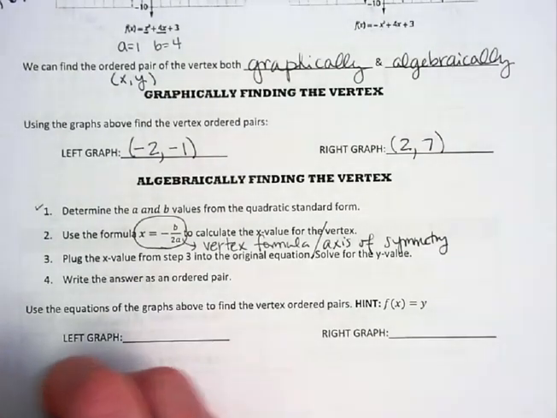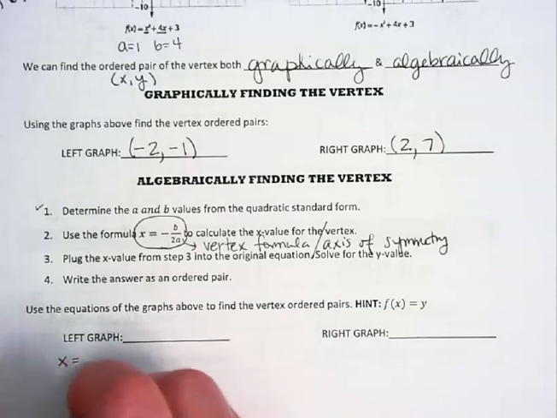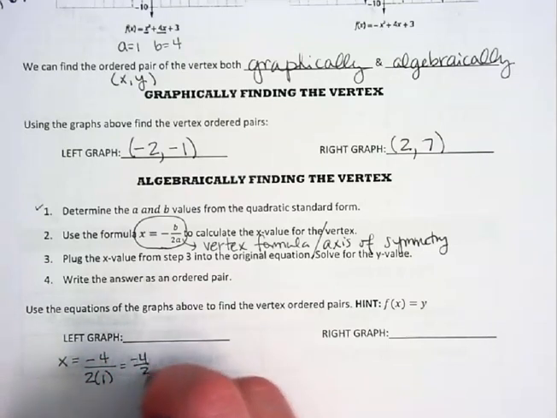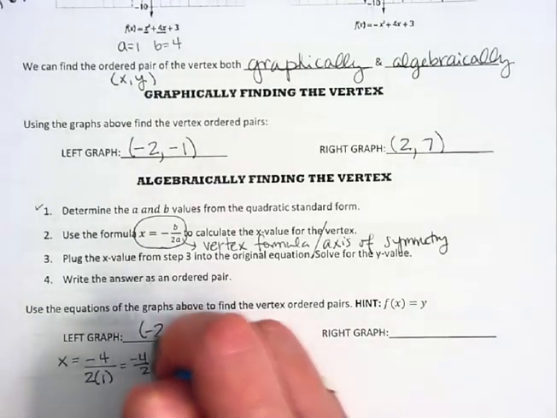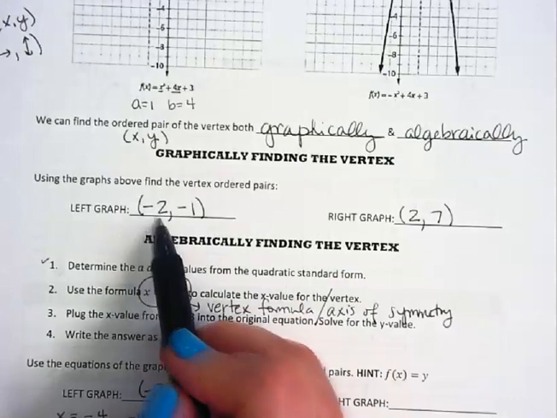So we're going to use that formula, negative b over 2a. That's negative b, which was 4, over 2 times a, which was 1. So that's negative 4 over 2, and that is negative 2. So that is my x coordinate, and we knew we were supposed to be getting that because that's what we got when we counted it on the graph.